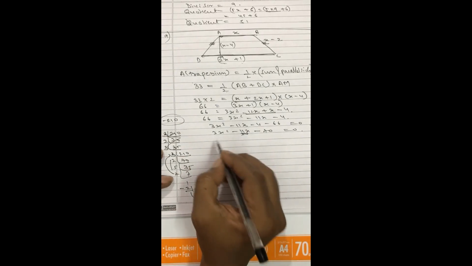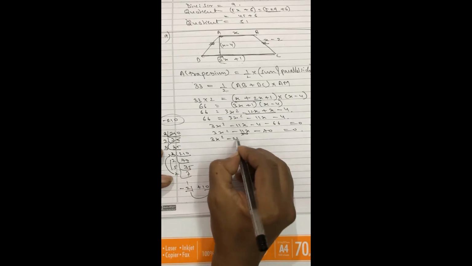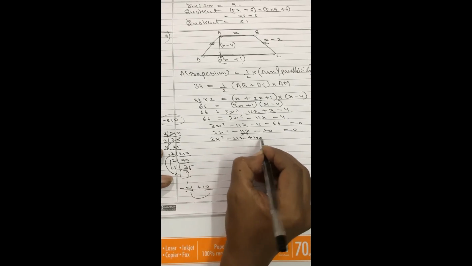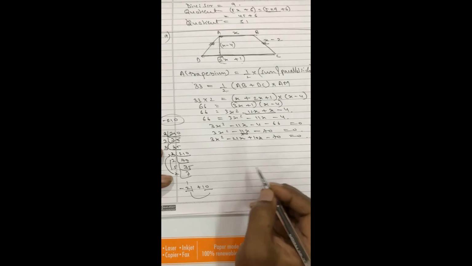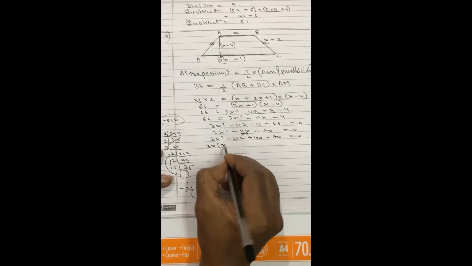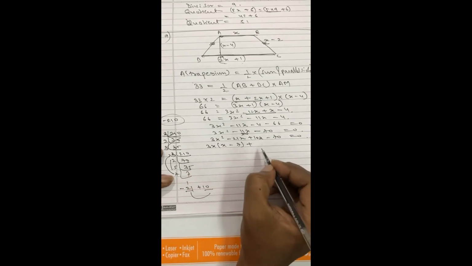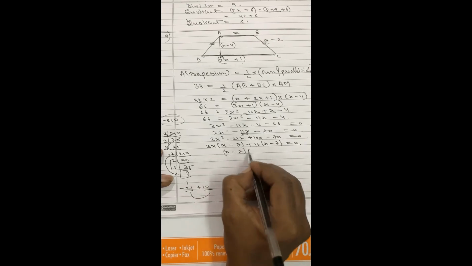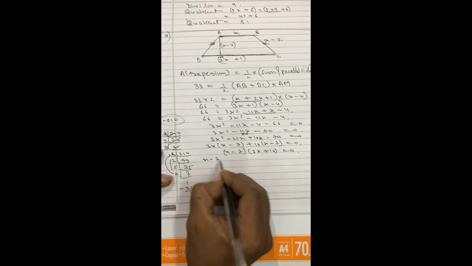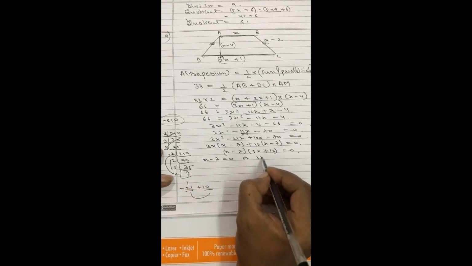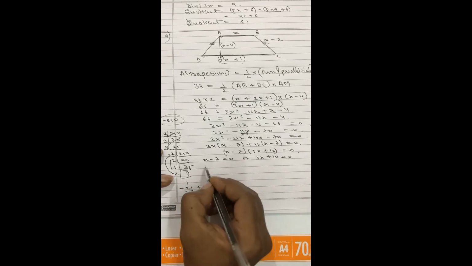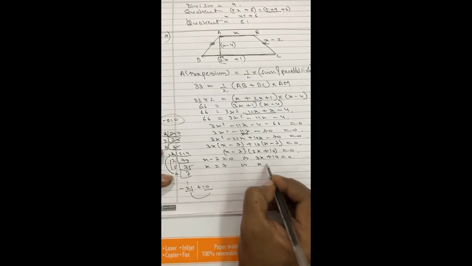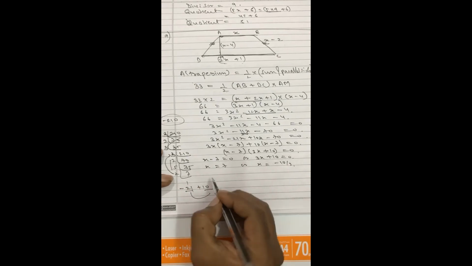So this is done. I will write 3x square minus 21x plus 10x minus 70 is equal to 0. 3x will go as a common factor, x minus 7, plus here 10 will go as a common factor, x minus 7 is equal to 0. Then again x minus 7 is a common bracket, 3x plus 10 is equal to 0. Therefore x minus 7 is equal to 0 or 3x plus 10 is equal to 0. Then x is equal to 7 or x is equal to minus 10 by 3.